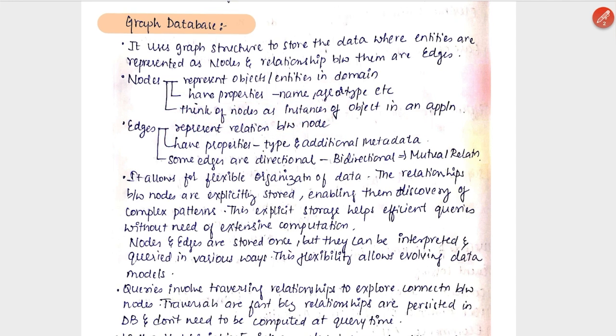So edges will have properties. Along with that, all such metadata which I explained will further help us enhance the relationship or explain it in a better format.